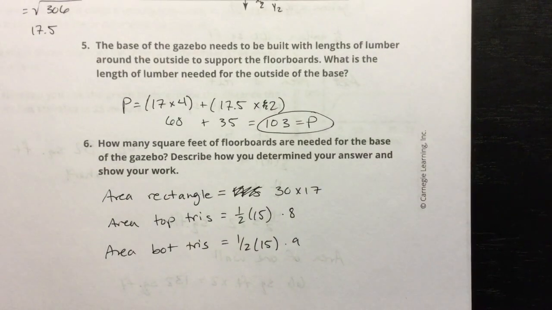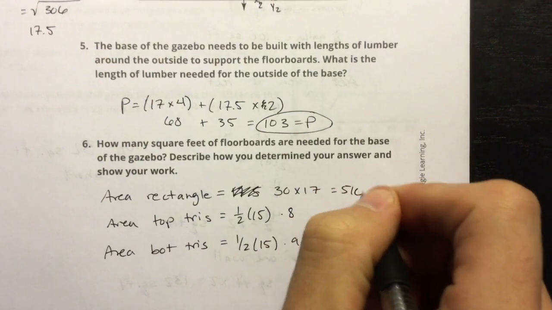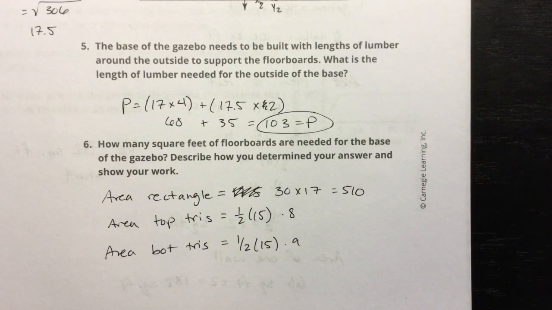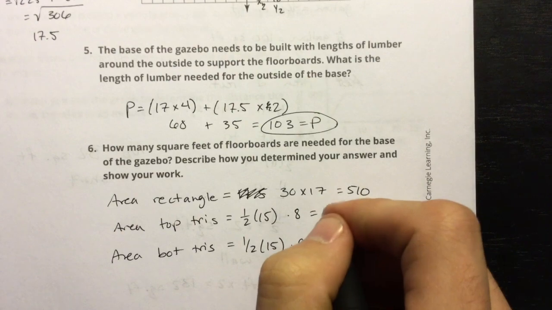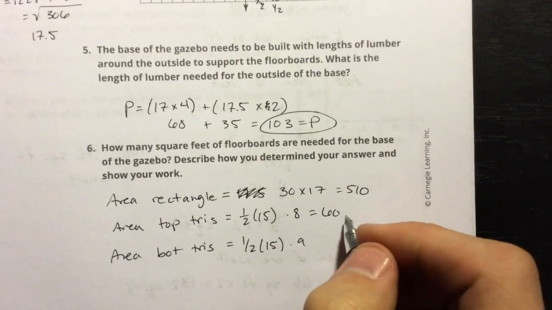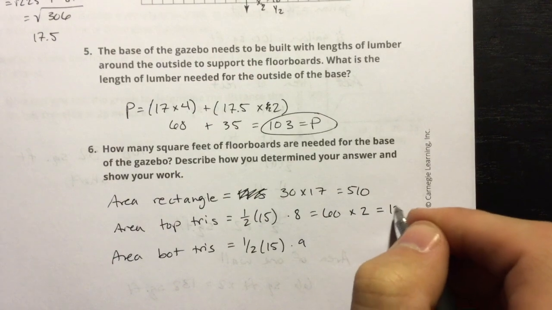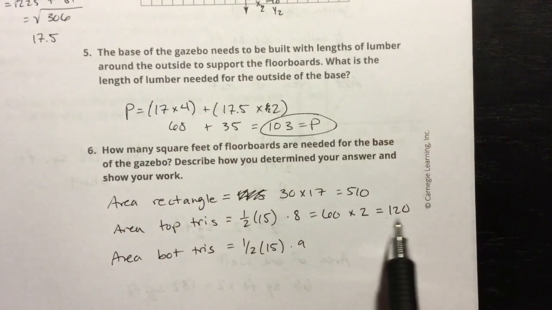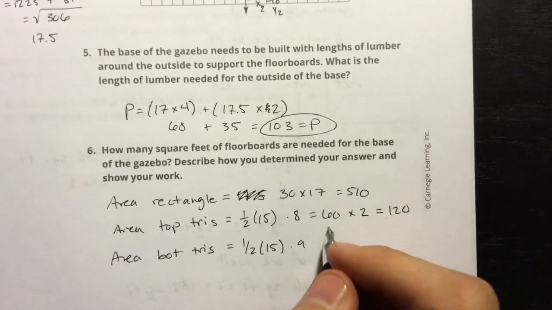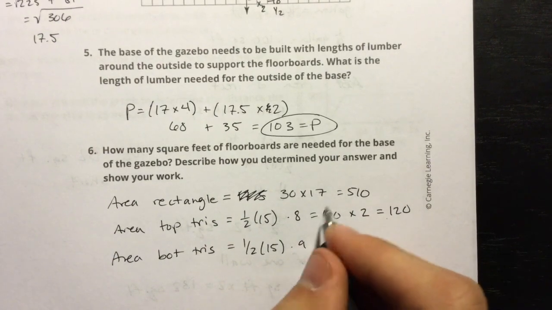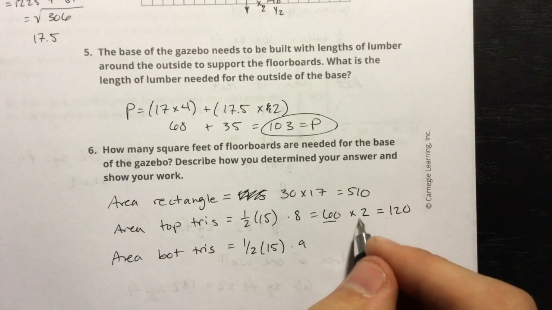So I'm going to do all of these calculations. 30 times 17 is 510, okay? 1/2 times 15 times 8 is going to be 60. And then remember there's 2 of those, so times 2, our total area that's in the shape up here is going to be 120. One of the triangles was 60, and then I multiplied it by 2 because there were 2 of them. So don't be confused. The area of the single triangle is 60, but then there were 2 of them.